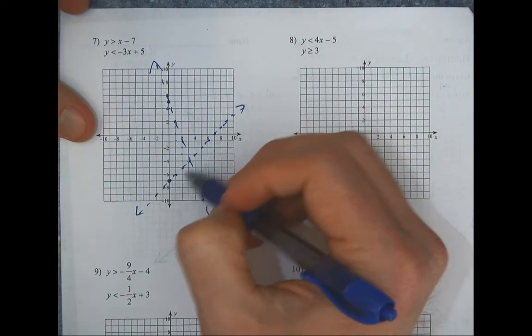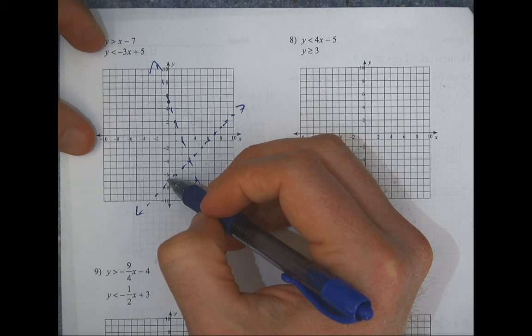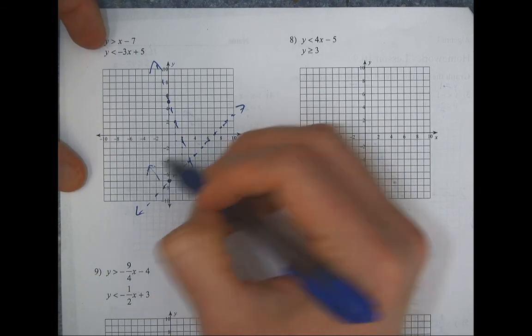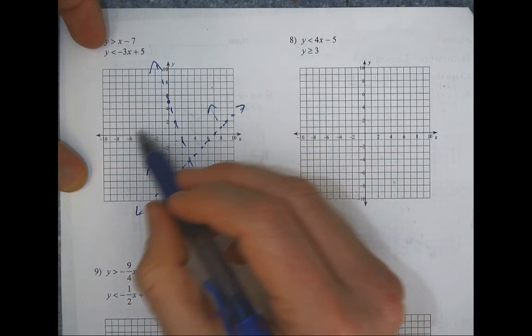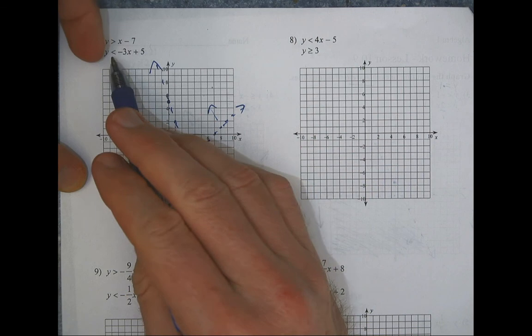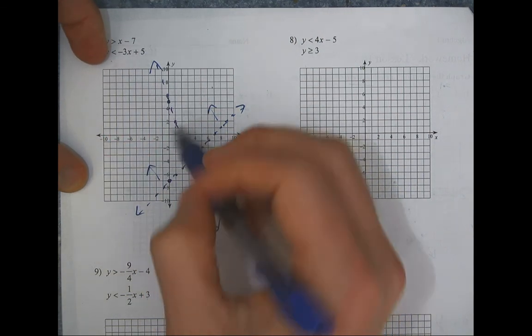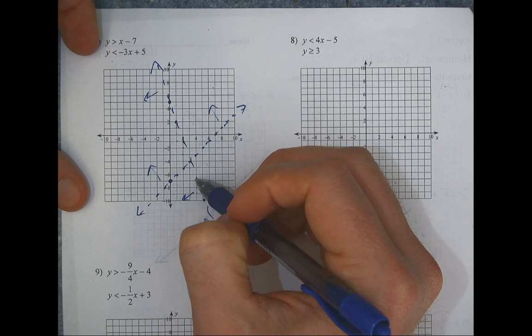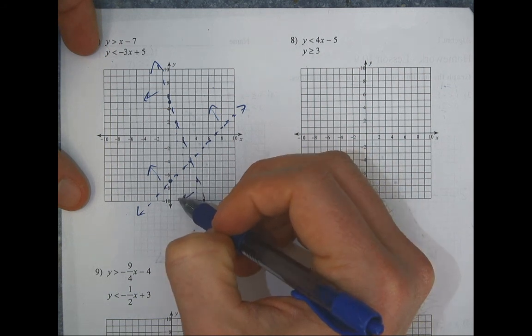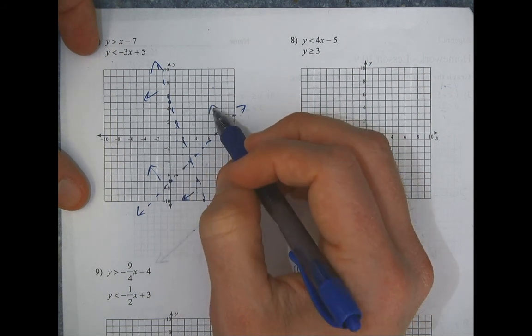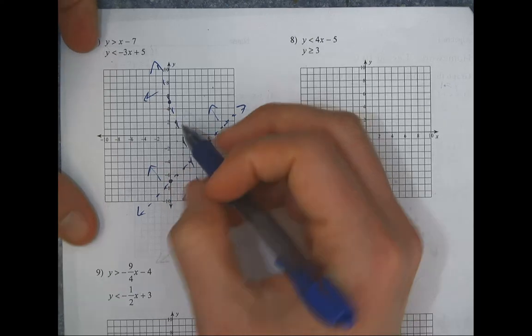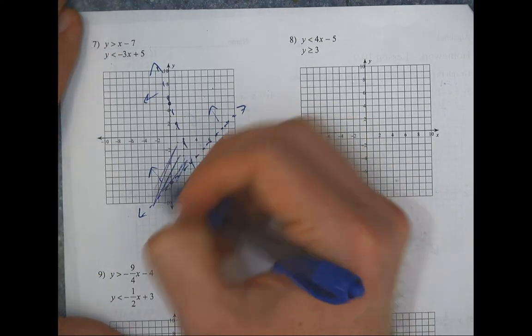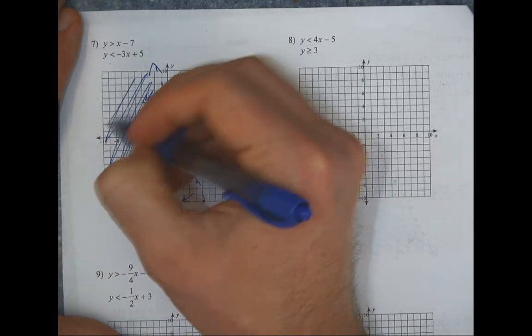And so starting with the one that hits at -7, that says greater than, so everything's going to be up above it. So it's going to be one of these two regions depending on this line. This line says less than. Less than this line is going to be below it this way. So it's got to be in both. Can't be down here, okay, because it needs to be above this line. Can't be up here because it needs to be below this line. The shared region is everything out here.